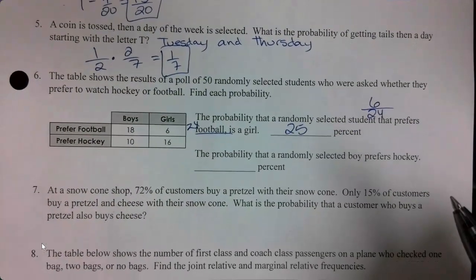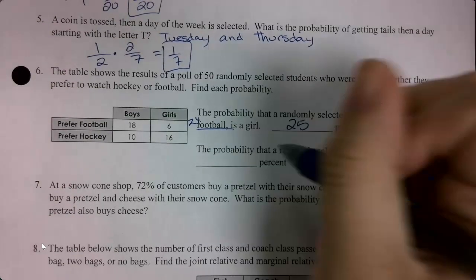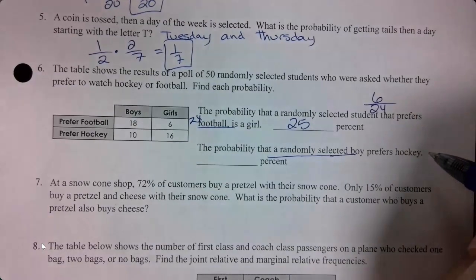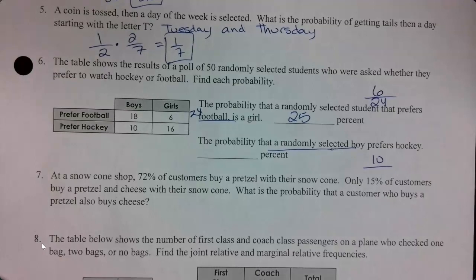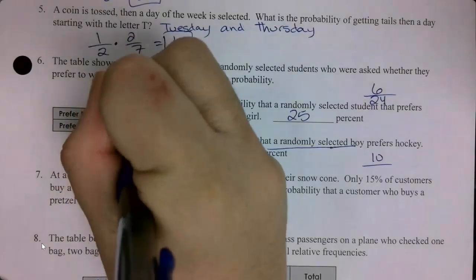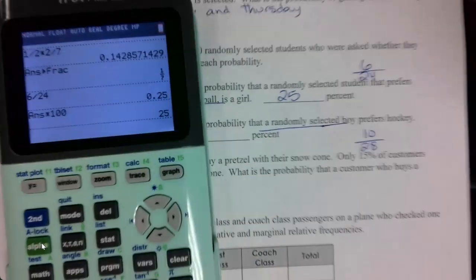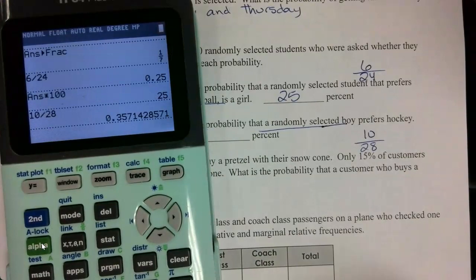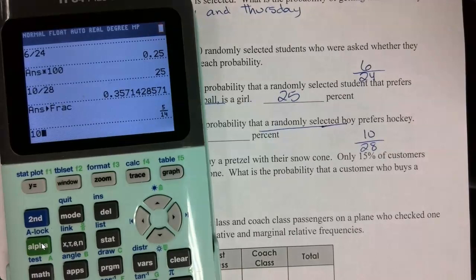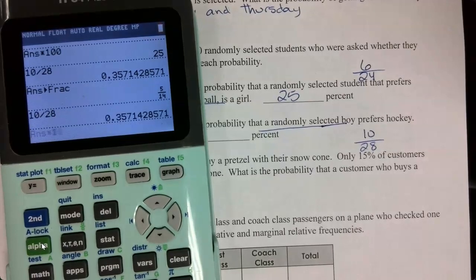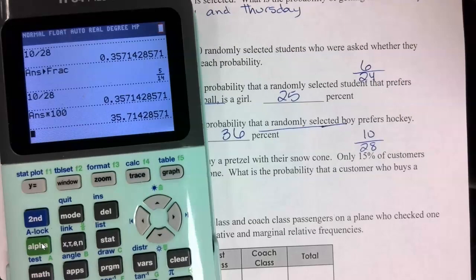And it says the probability that a randomly selected boy prefers hockey. Because it's saying that I'm choosing the boy and that he prefers hockey, I'm going to have 10 on top. And because I'm only looking at boys, I need to know my total number of boys, which is 28. So 10 out of 28 is 5 out of, oh, no, let's go back. I wanted this one as a percent. Times that by 100. I'm going to round to my nearest percent because I'm pretty sure your test has you round to the nearest whole percent.